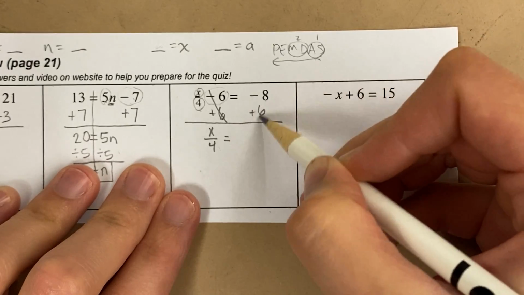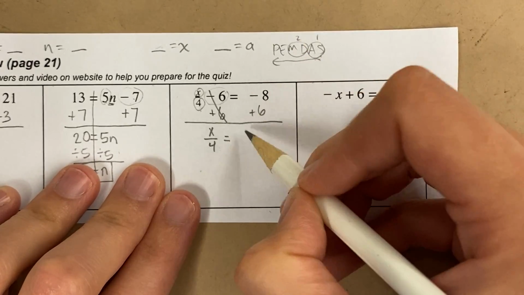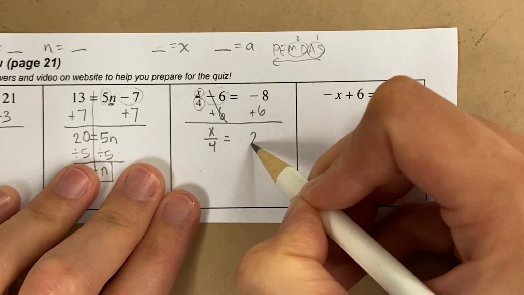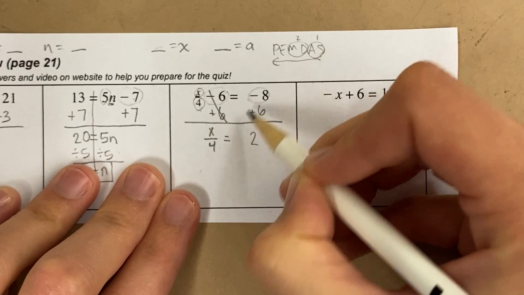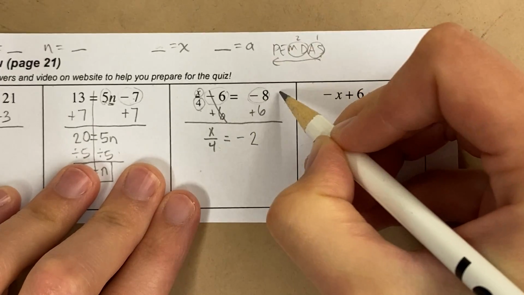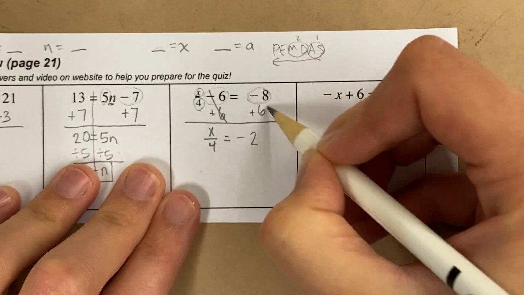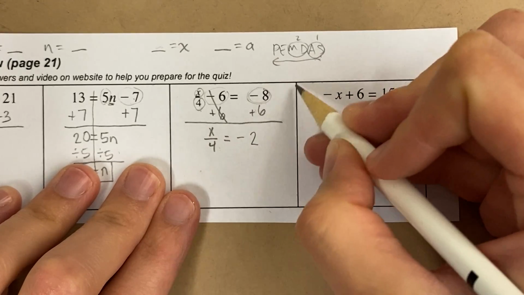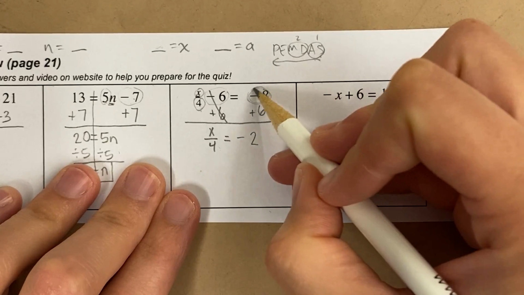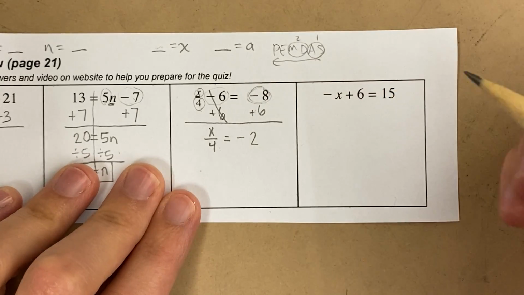So I notice they have different signs. So I'm going to subtract, right? 8 minus 6 is 2. And I'm going to see which number is larger, which is this one, and it's negative. Okay, why is this negative? Because this is 8 negatives and 6 positives. So if I were to write out 8 negatives and 6 positives, there would be 6 pairs that cancel each other out, and I would be left over with 2 negatives.